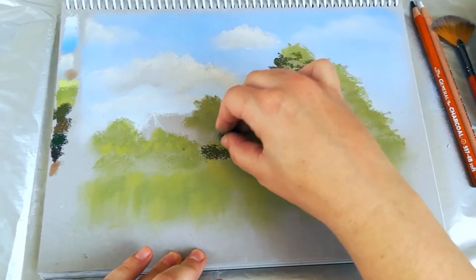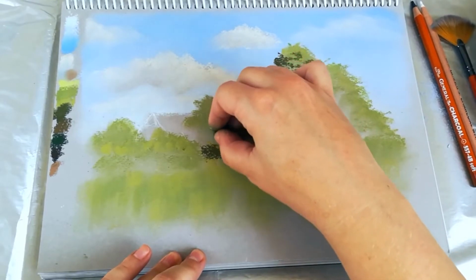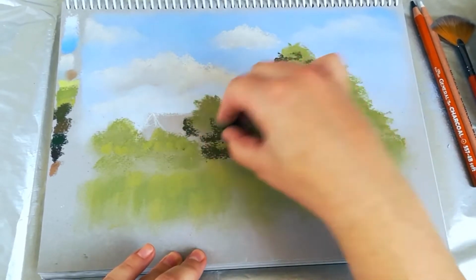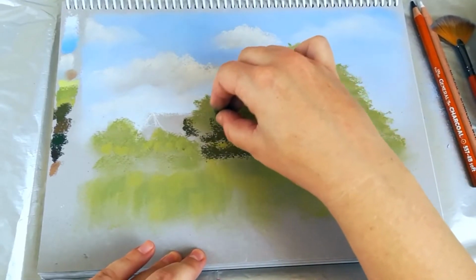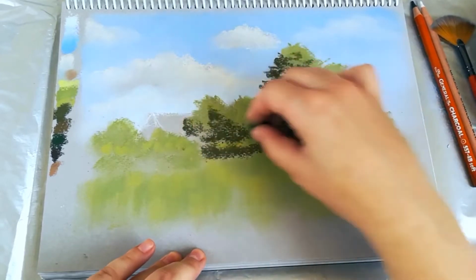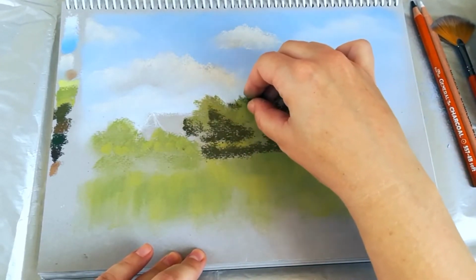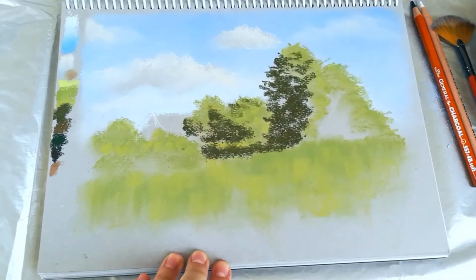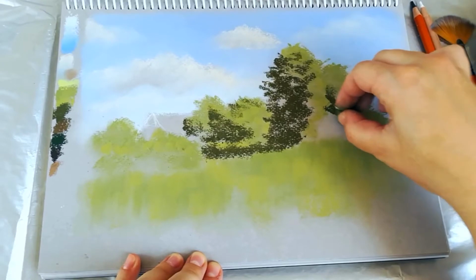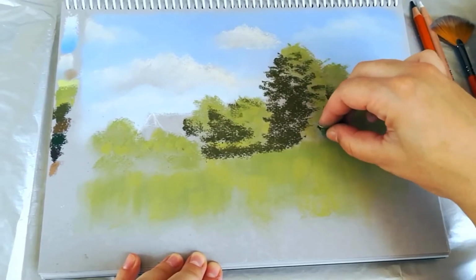Then on these trees, there's also the shadow the same way. So if you look at our image, you can clearly see the shapes of these trees and see where the sun is shining from. Over here, then there are some darker bits like so. And then this tree, it helps us create the shape of the front tree when we add the shadow here.